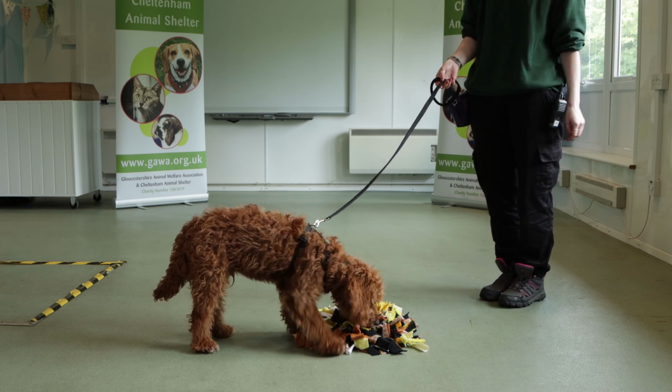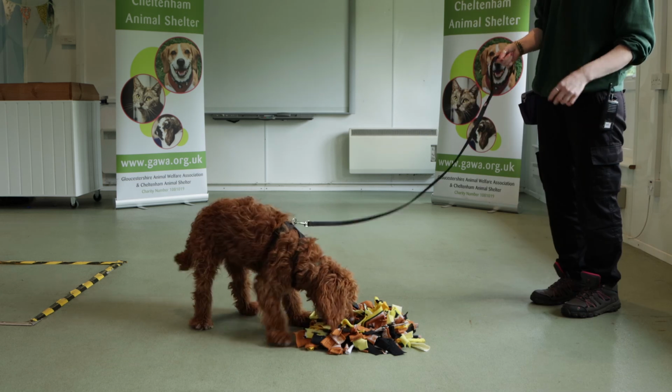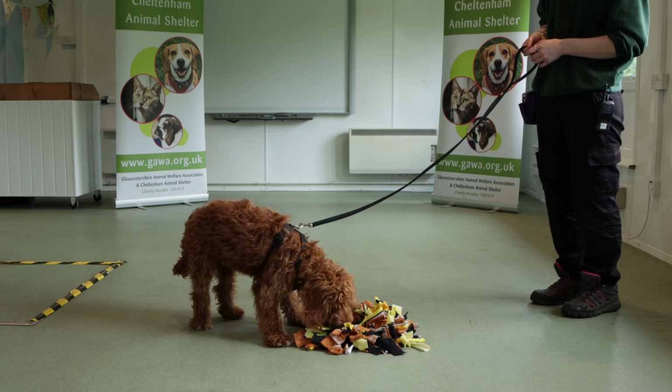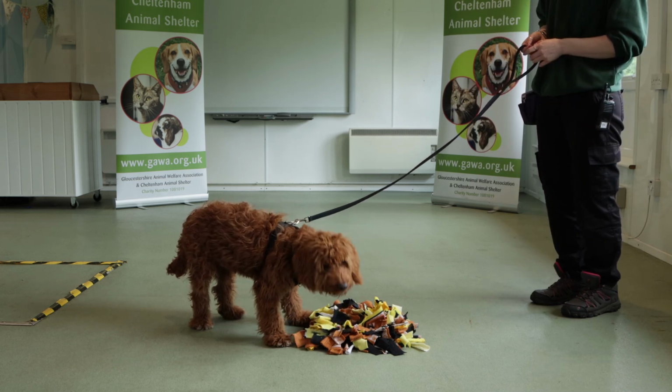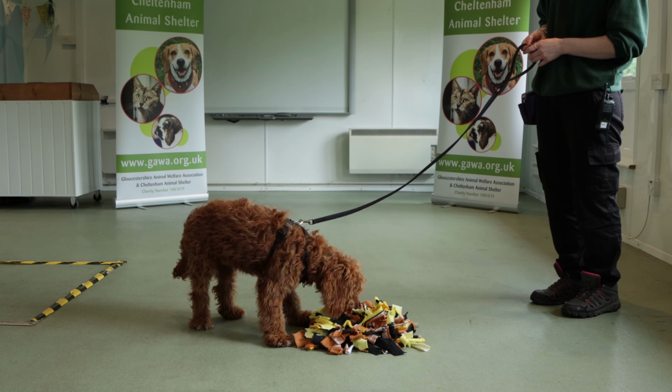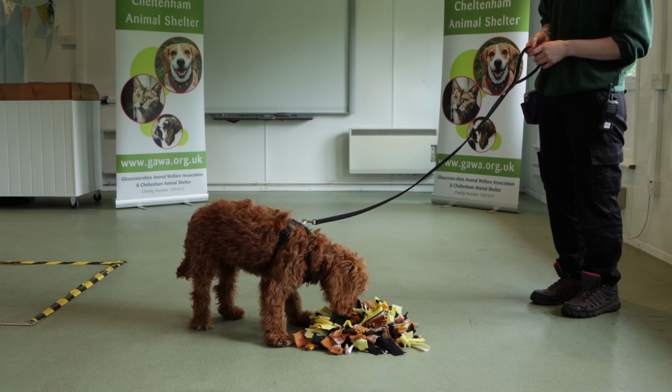To use a snuffle mat, you can use your dog's dry food or small treats. Hide the pieces of food in the folds of the snuffle mat for your dog to sniff out and eat. Once your dog is used to using the snuffle mat, you could use smaller treats as more of a challenge.